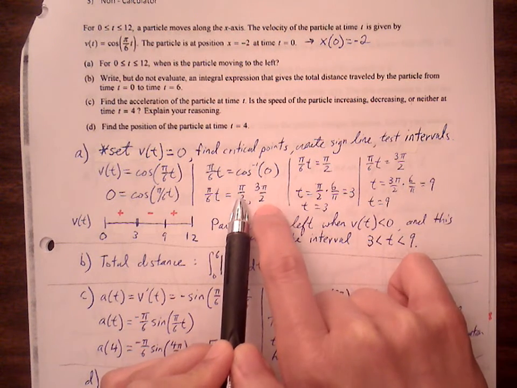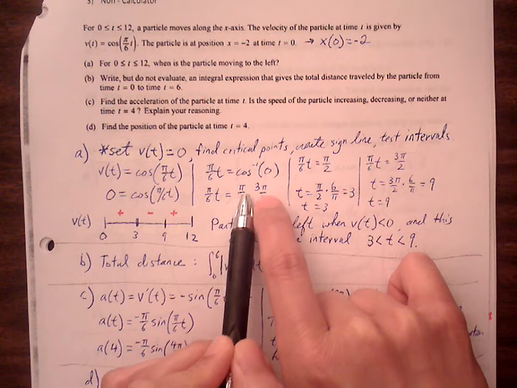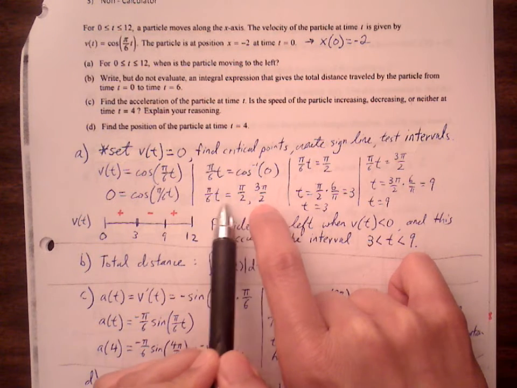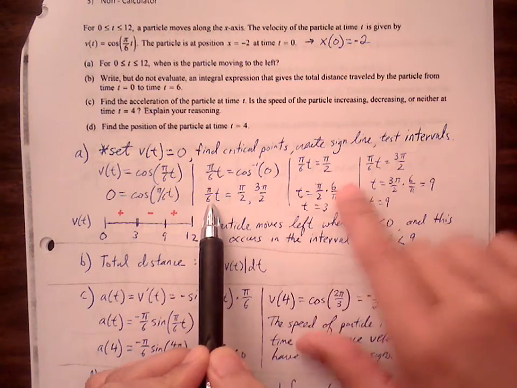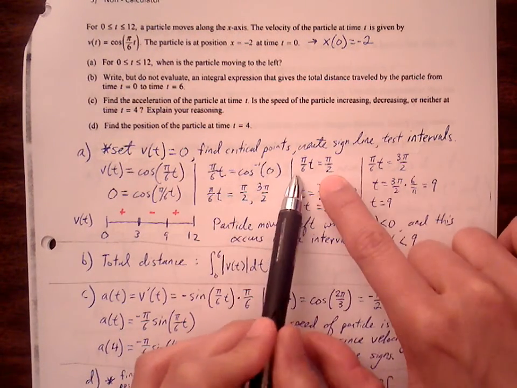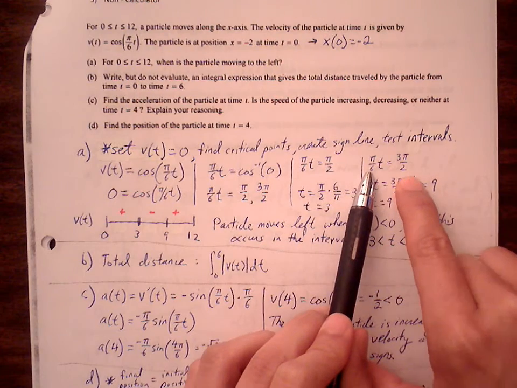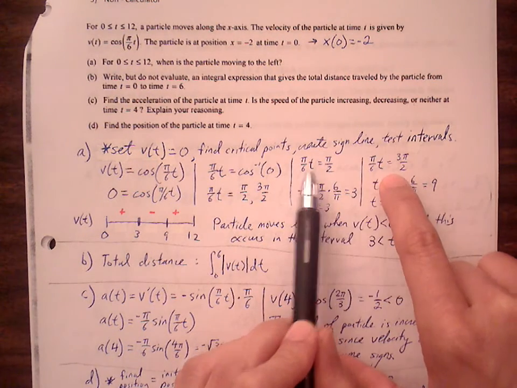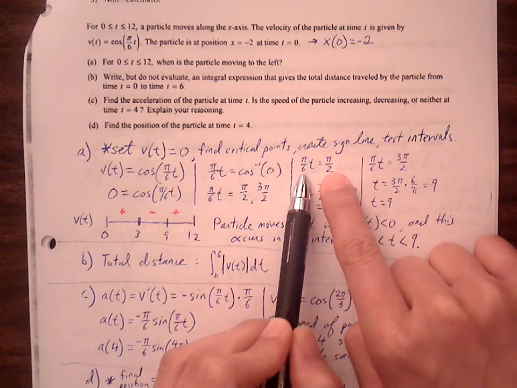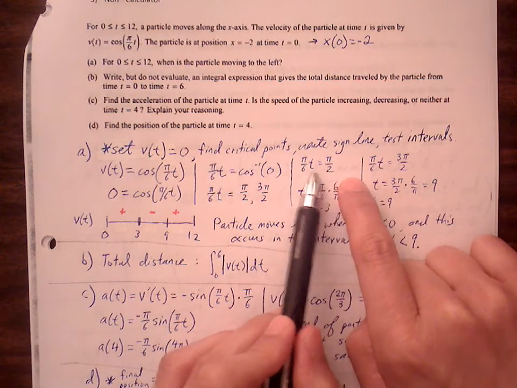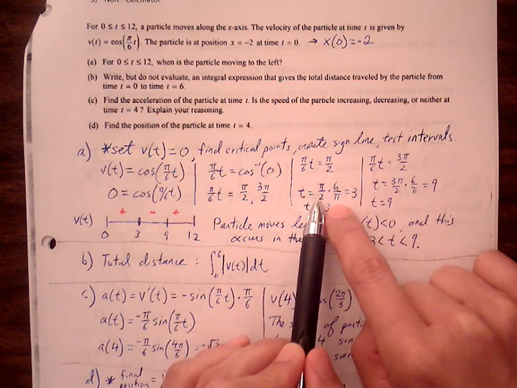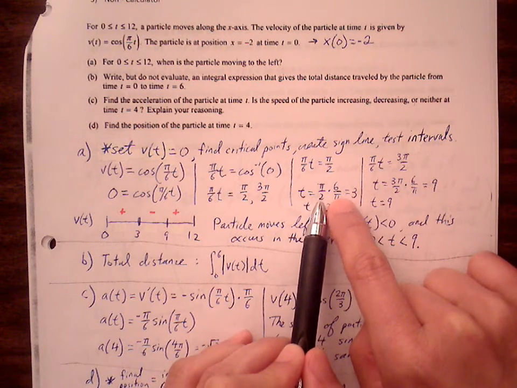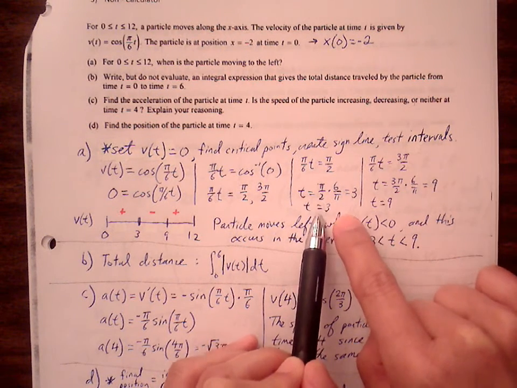So these are two separate values that we can solve for t at different times. So we'll do this separately. Let's do pi over 6t is equal to pi over 2, and then separately we'll find pi over 6t is equal to 3 pi over 2 and solve for t in both instances. So for the first instance, if I want to divide by pi over 6, same thing as multiplying by the reciprocal, so I'll multiply by 6 over pi, and the pi's cancel out. I get 6 divided by 2, which is 3.